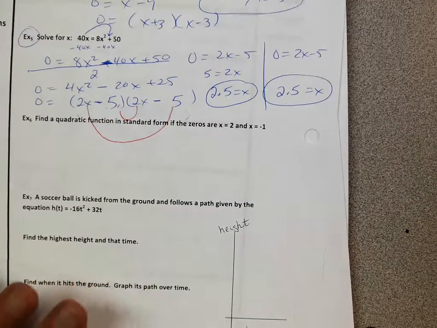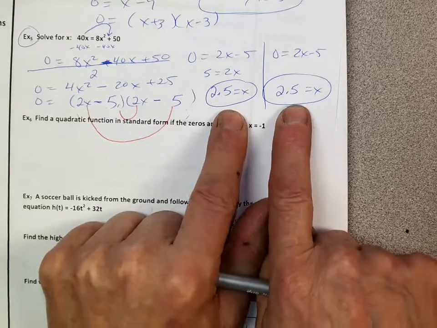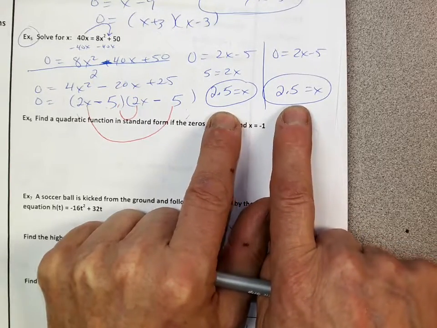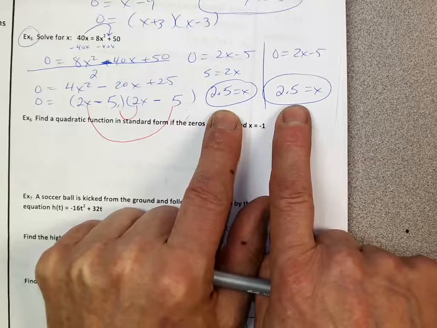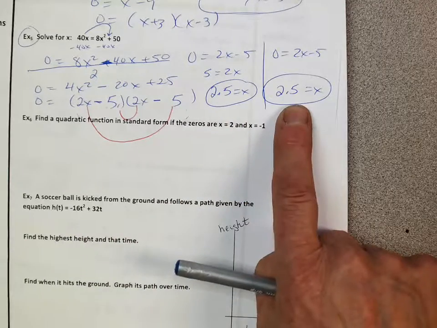Now, it's a technicality, okay? Just a sec. It's a technicality. We still got two answers. We got the same answer twice. This is called a double root. Double root, because we get the same answer happen twice. So it doubled up, okay?